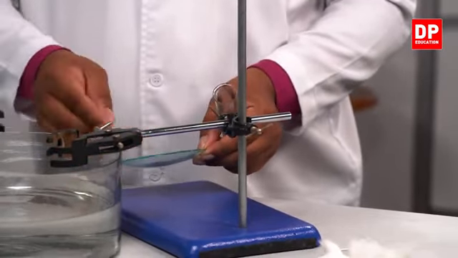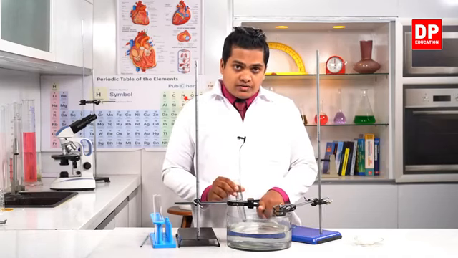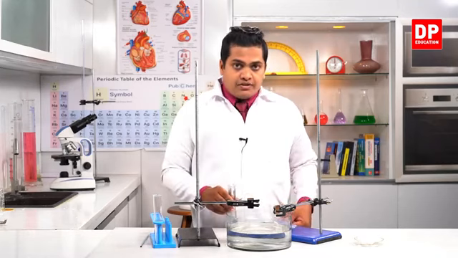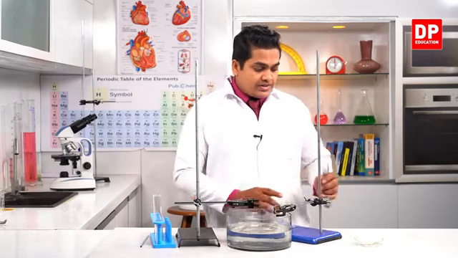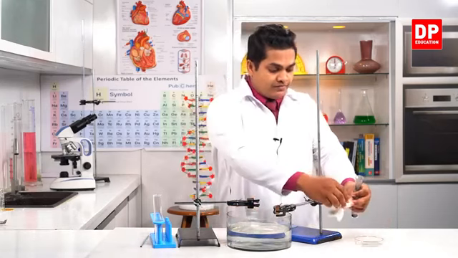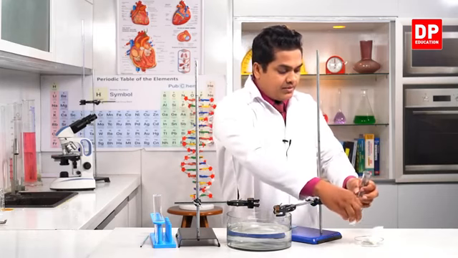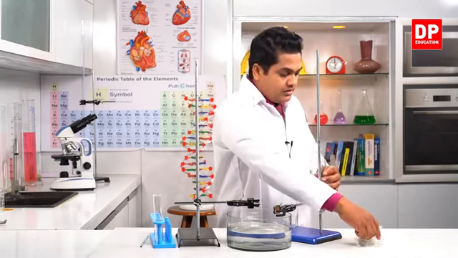Then we need to place this boiling tube inverted in this water trough. I can't directly keep it inverted in the trough, because the iron powder will fall into the water trough. So to avoid the iron powder falling into the water trough, I'm going to take some amount of cotton wool and place it within the boiling tube.